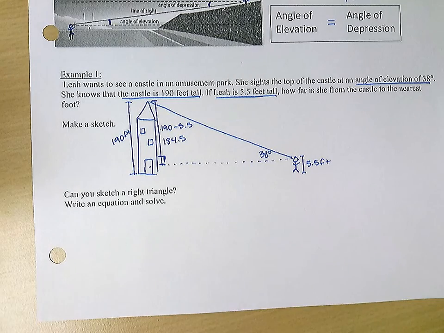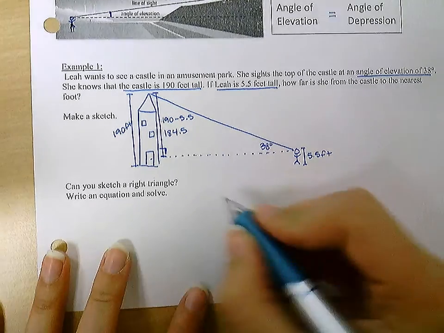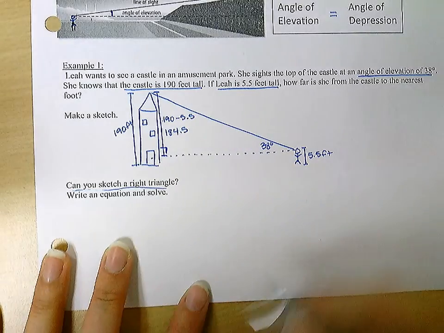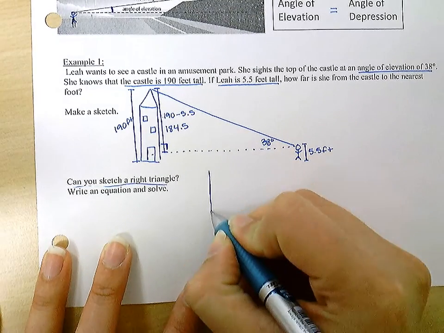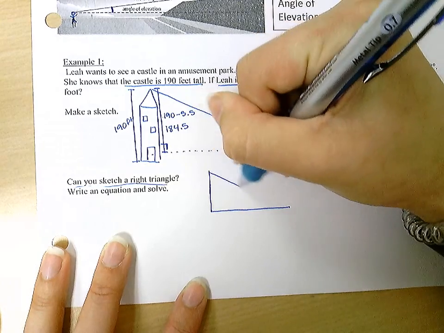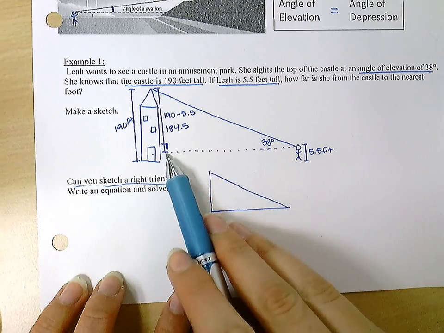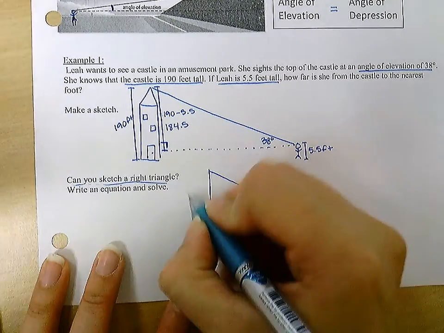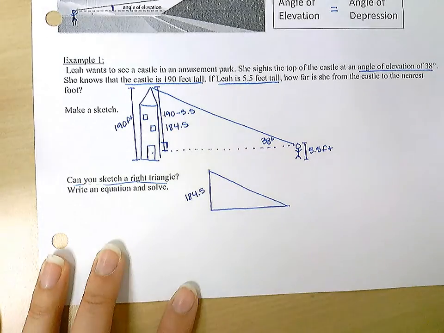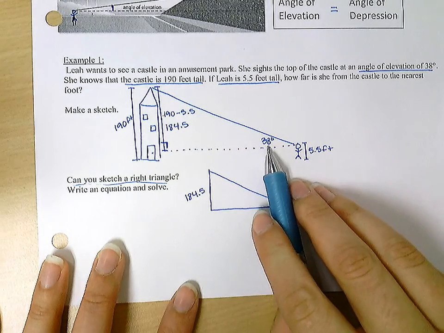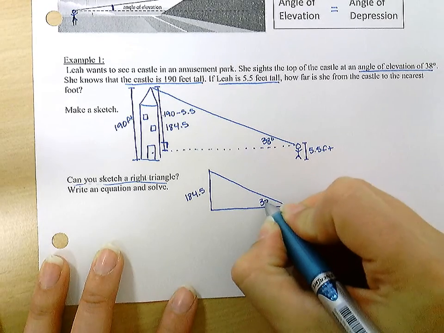So this is a lot going on. Once you get this picture and you know each of the measures, I want you to redraw your triangle just as a triangle. So I'm going to redraw, sketch a right triangle. Okay, so here's my triangle. I know this length right here, I found to be 184.5. I know this angle is 38 degrees.